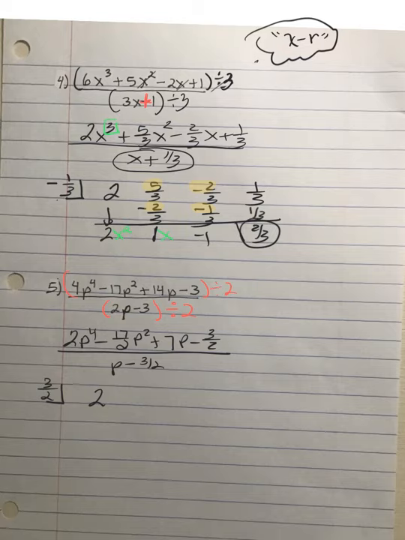Notice that there is a p to the 4th power, p squared, p to the 1st power, a constant, but there's no p cubes. There's 0 p cubes, so we have to have 2 and then 0 for the p cubes, and then negative 17 halves for the p squareds, and then 7 for the plain old p's, and then negative 3 halves for the constant. So you gotta double check and make sure that you have the fillers if you need them. So let's bring down the first digit, 2.